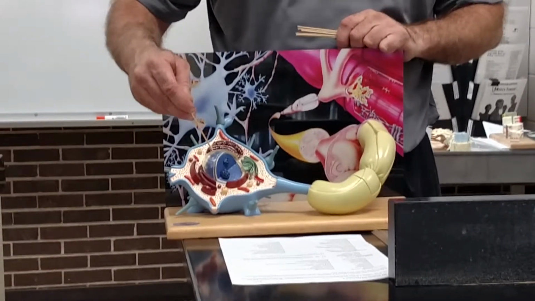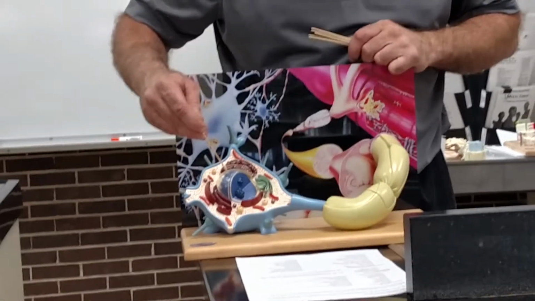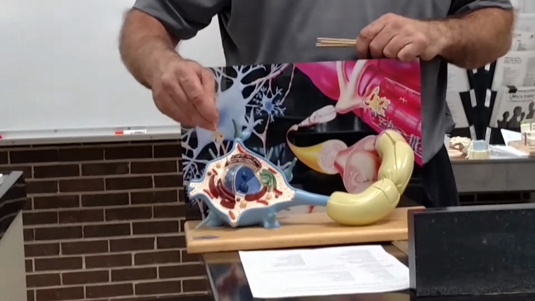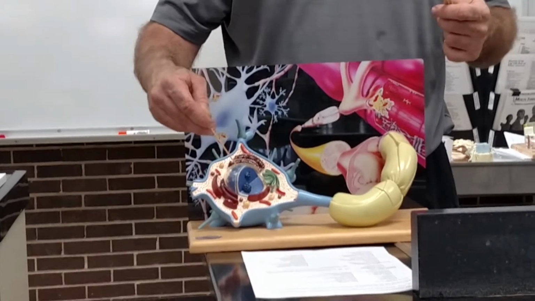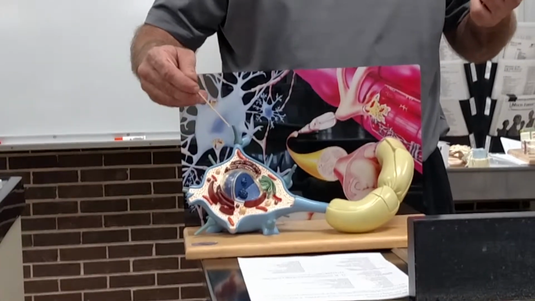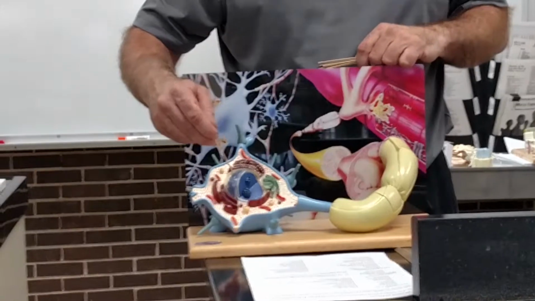Notice that I have a column of functions for this stuff. You have to know those functions too. For example, the nucleus is genetic storage. The nuclear pores is how things get in and out. Ingress and egress of molecules. All right, so that's nuclear pores.